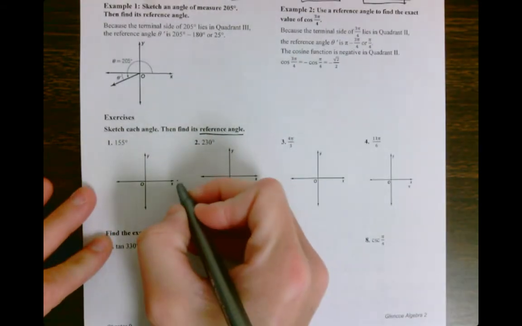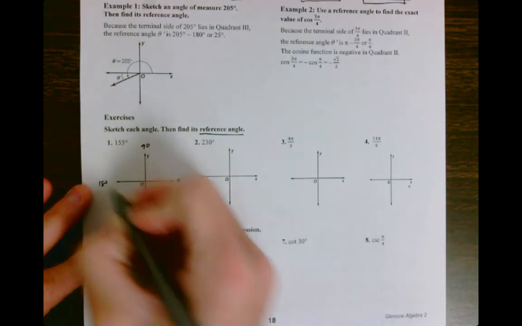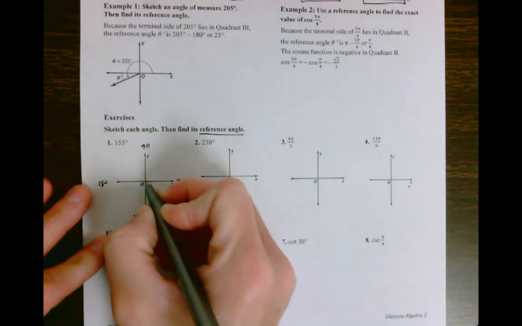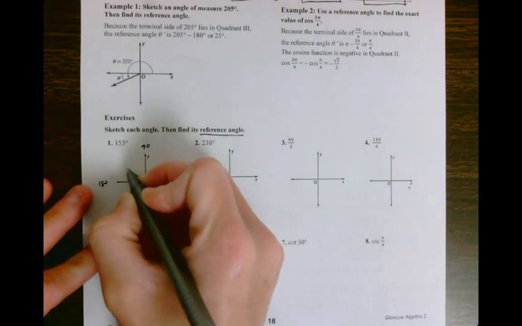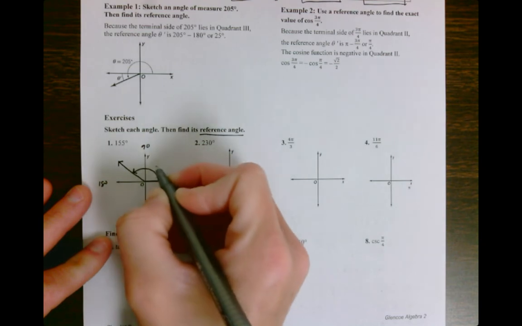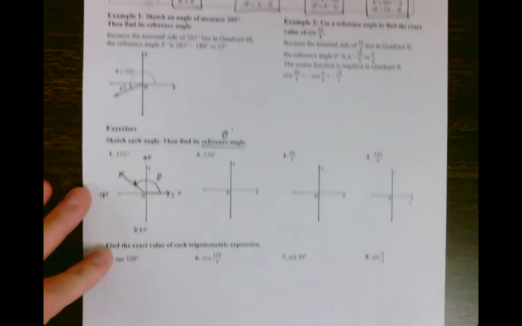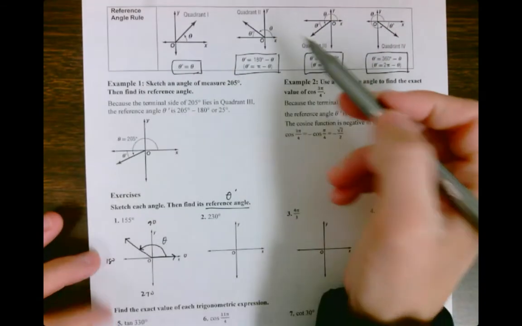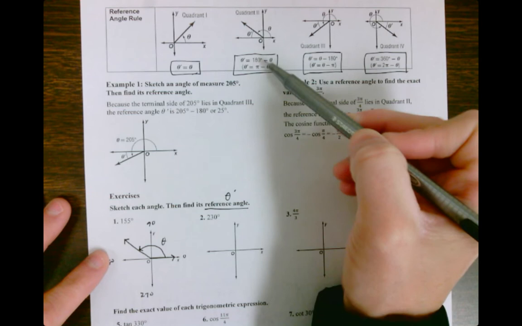So I like to remind myself 0, 90 in degrees, 180, 270. So that's telling me that my angle here is somewhere over here. Okay, so that's theta. Now we want to find theta prime. That's my reference angle. So go back up here. Notice we're in quadrant 2. So to find theta prime, we take 180 minus theta.